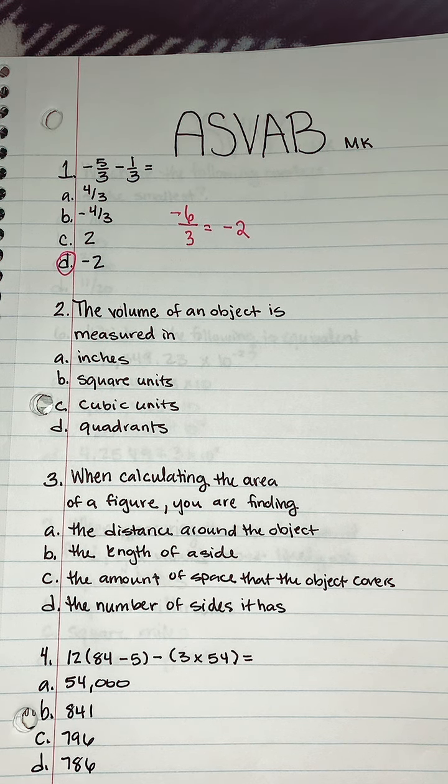All right, so number 2, the volume of an object is measured in what? What you guys got this morning? Is it A, inches, B, square units, C, cubic units, or D, quadrants? We got C, B, A.